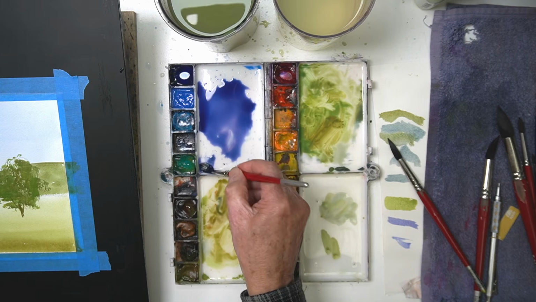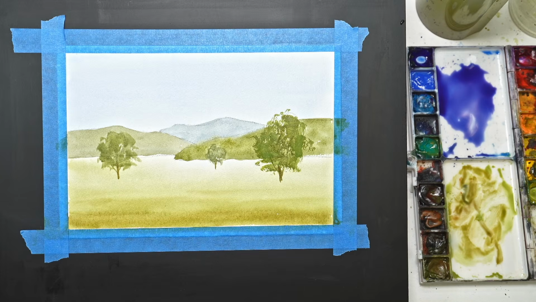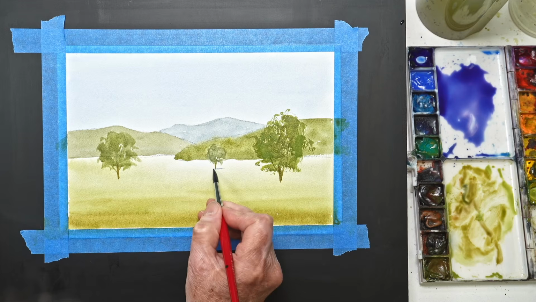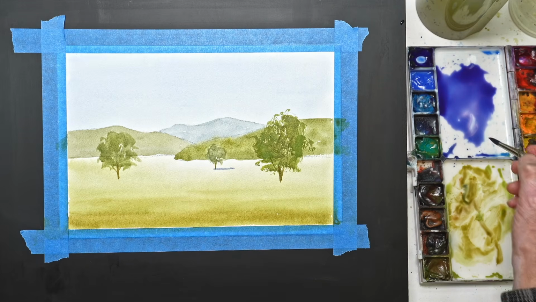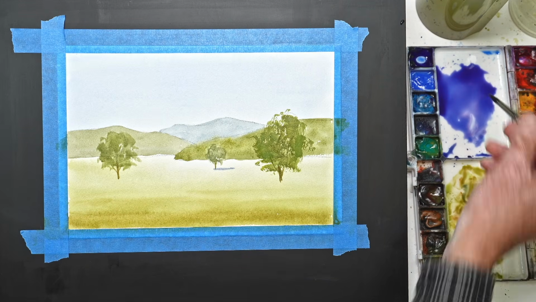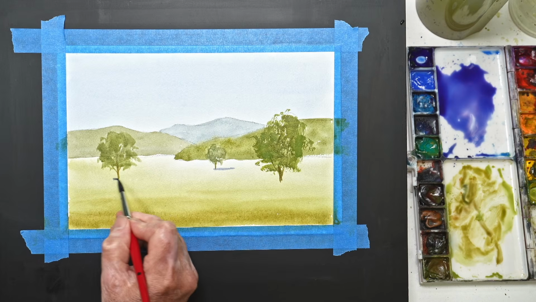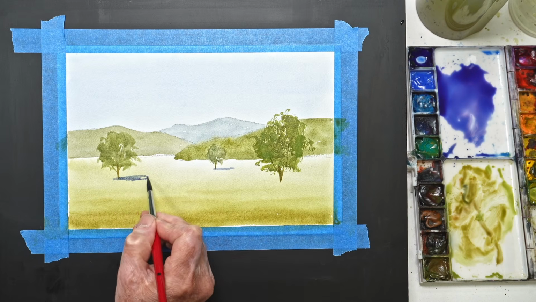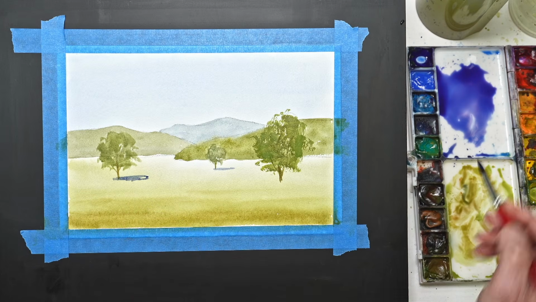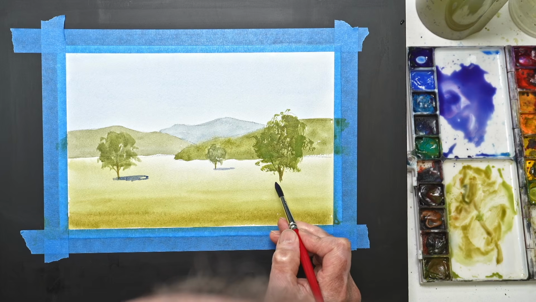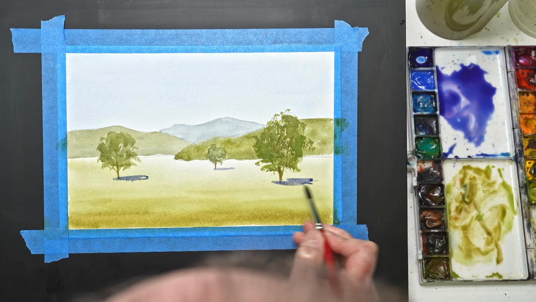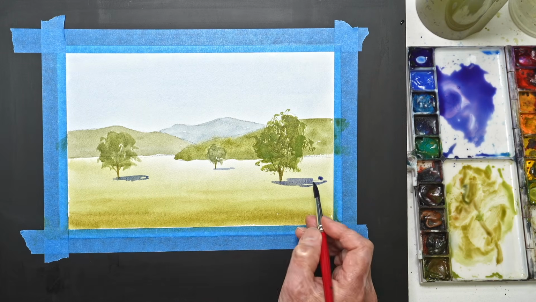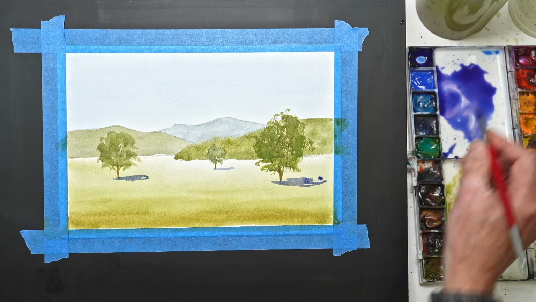Dilute it a bit more. So there's that shadow. Then I'll pick up a little bit more of this darker shadow for this middle distant tree. And for the foreground tree, I'll use some of this stronger mix.